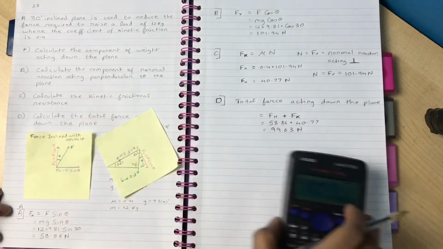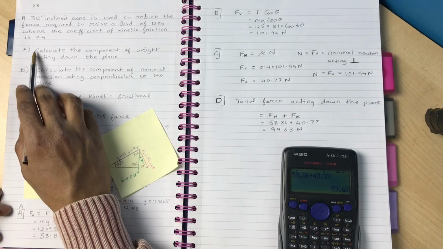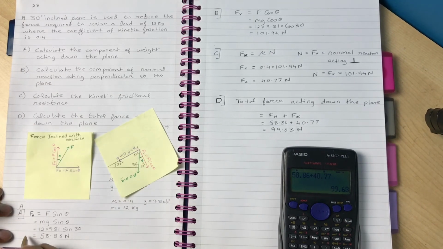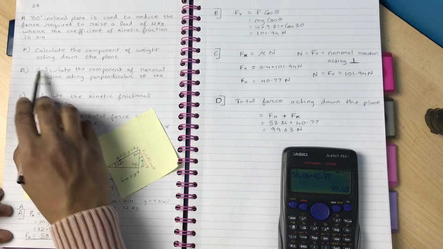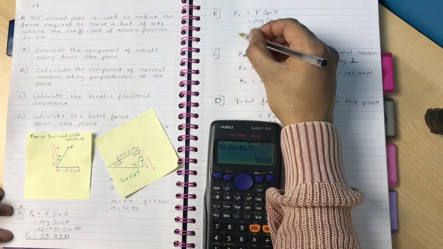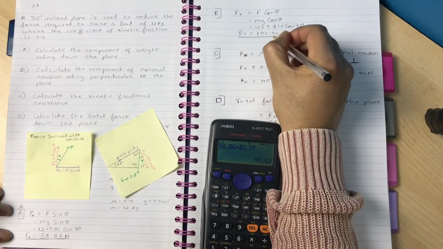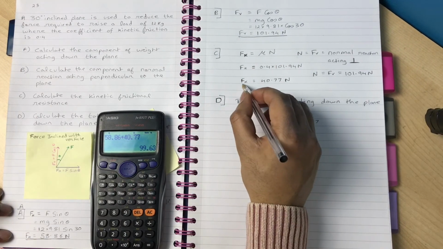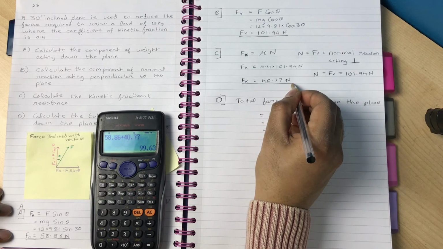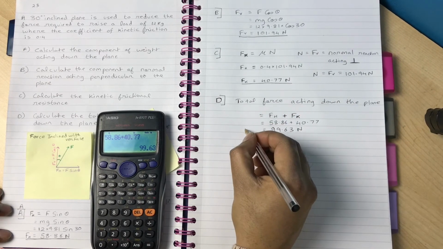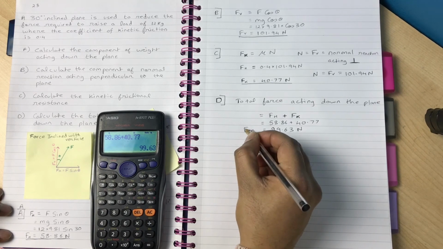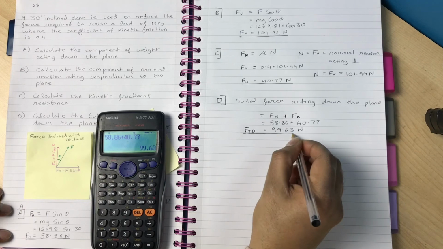So I have now solved this problem, and I have calculated the A part, B part, C part and D part. A being FH equals 58.86, B being FV equals 101.94, C being Fk equals 40.77 Newton, and F total force going downwards is equal to 99.63.